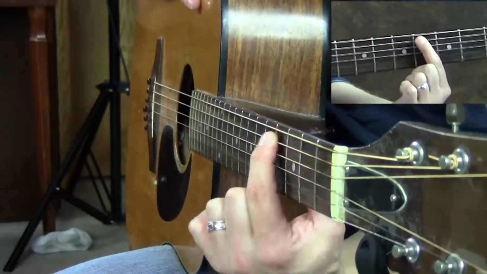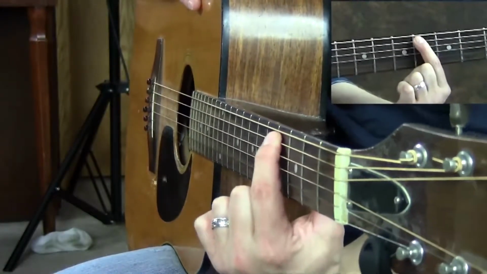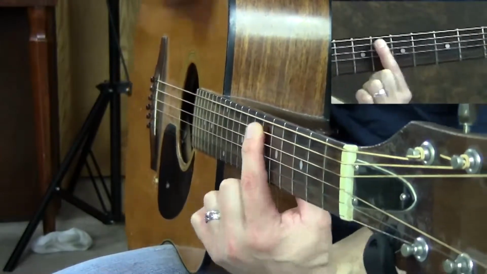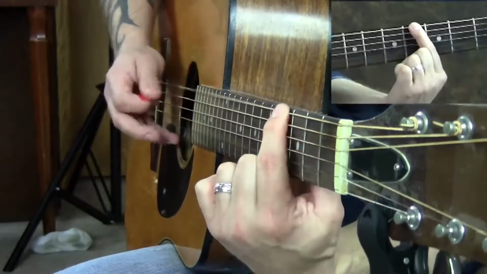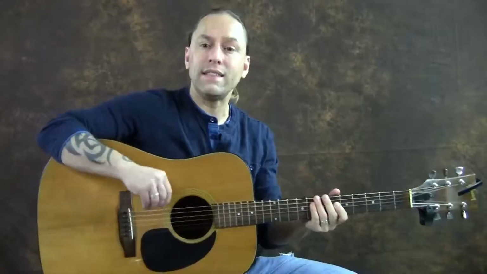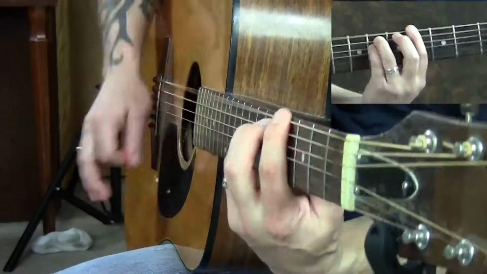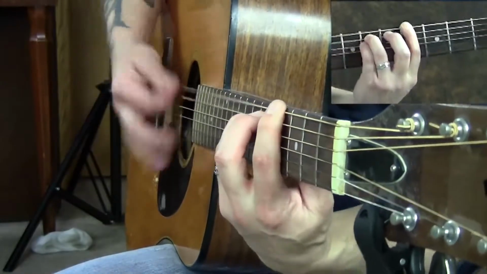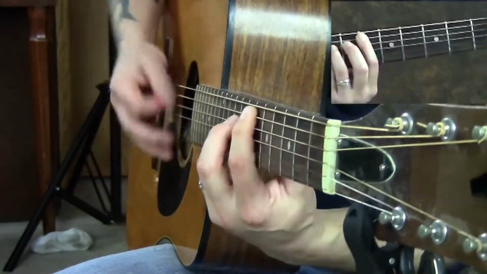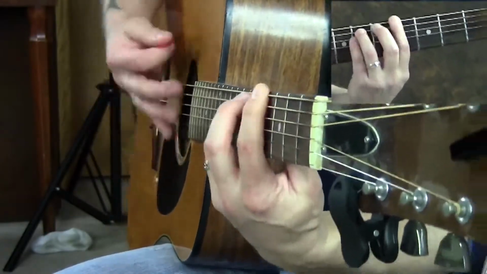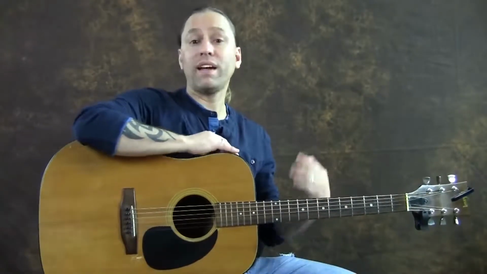Once I've established that, I can figure out then, well, does it go to the 4? And there's a really easy way to find the 4, just as we've talked about, right underneath the 1. And then the 5 is simply 2 frets higher. Okay, and then we could implement our power chords. We could play. And there we go, we're playing.